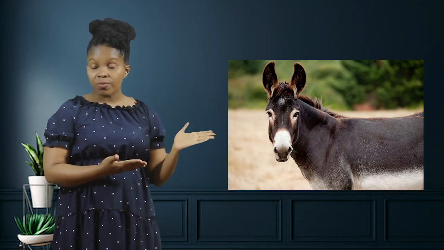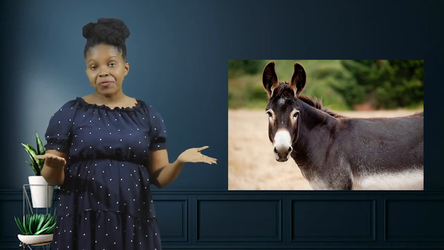But this mule cannot have offspring of its own. Another example are dogs and wolves can interbreed to produce offspring which are viable. That means that they can also produce offspring of their own.